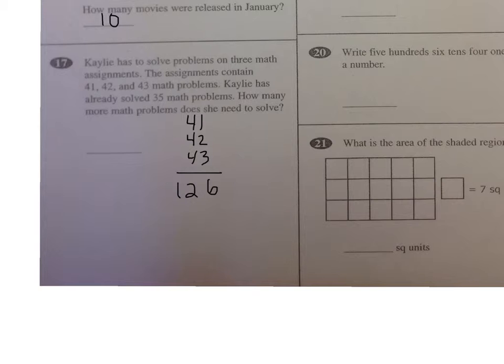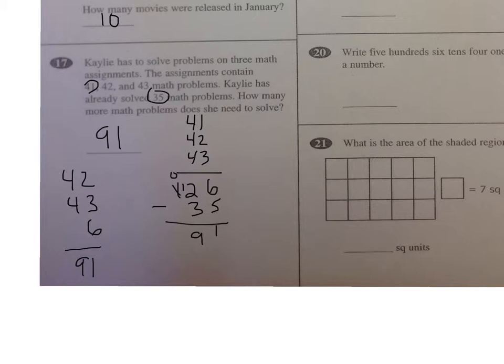$126 problems altogether. She's already solved 35 of them, so I would subtract 35. Again, I have to borrow. And she would have 91 problems yet to go. Another way to do that is to say that she might have done 35 problems on the first one, realizing that there's only 6 of those left. And then I would just add 42, 43, and then the 6 problems that you first had. Might be maybe some other ways to do that too.